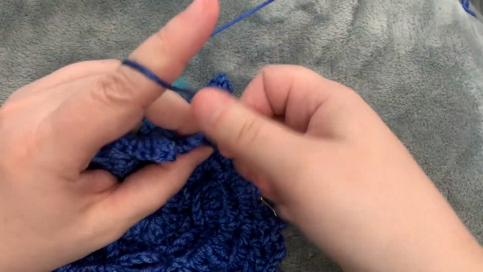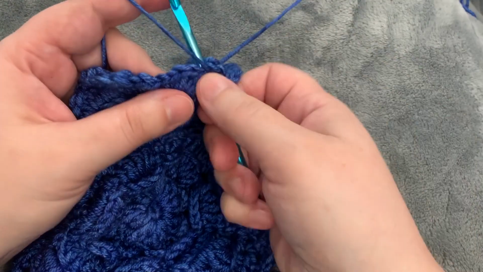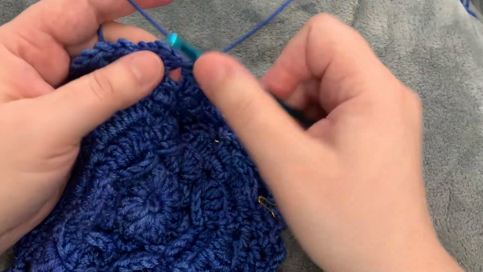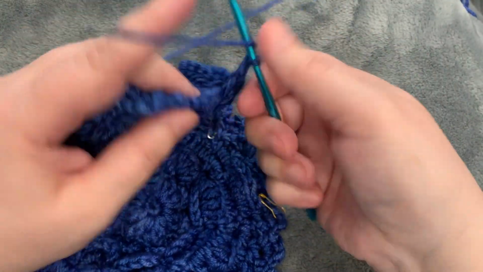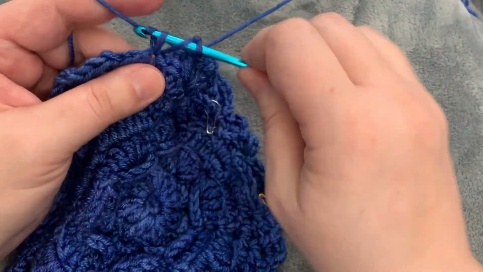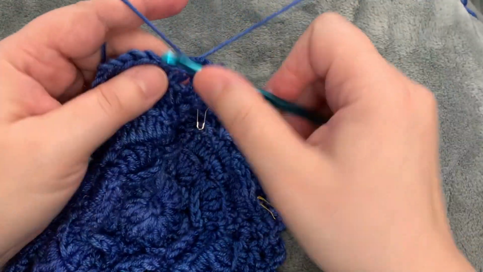Little bump, chain 1, 3 double crochets in the chain space, 1, 2, 3. Little bump, chain 1, 3 double crochets in the chain space, 1, 2, 3.